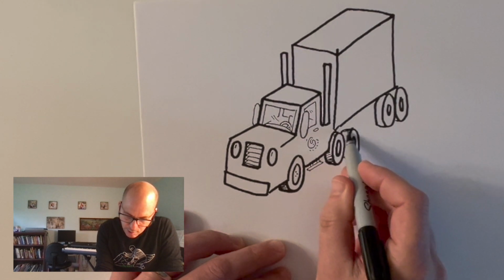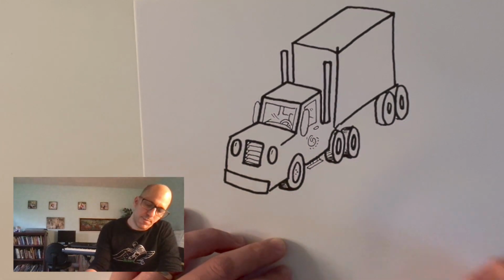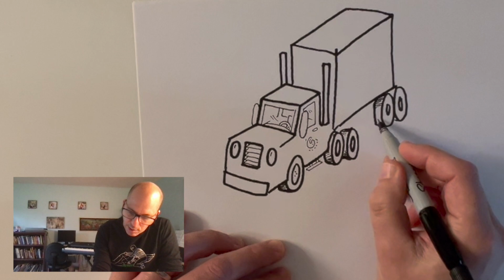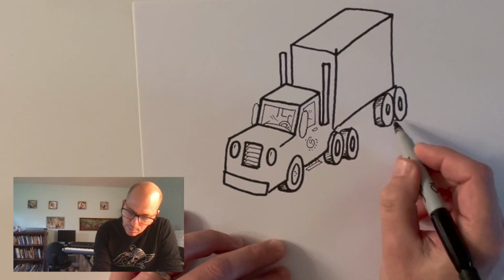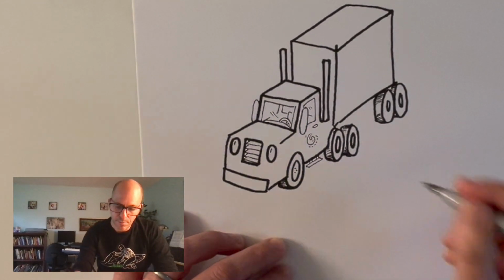Help create the illusion that these are tires, that they're rounded. Just by shading that a little bit, it really kind of helps, because you know what? Tires are not white. I think they used to be at one point.